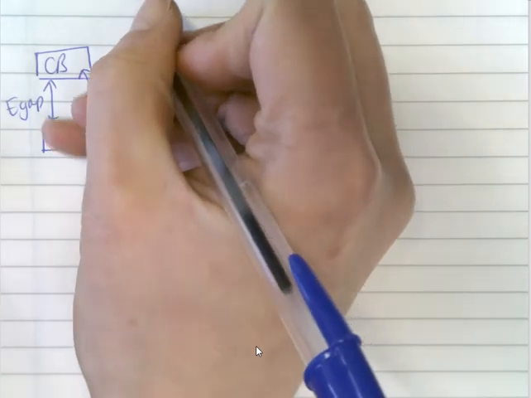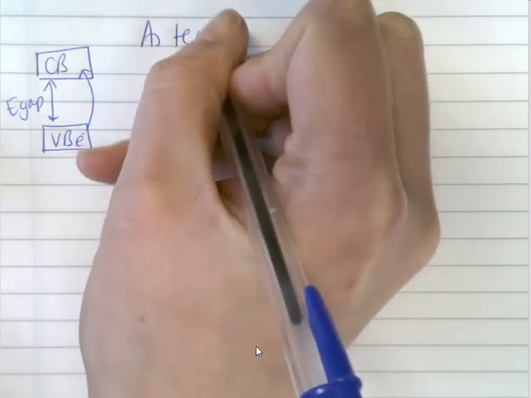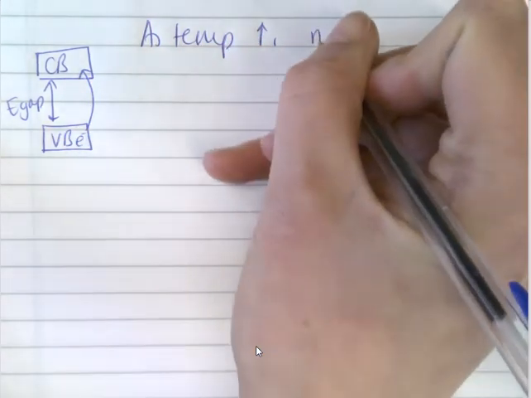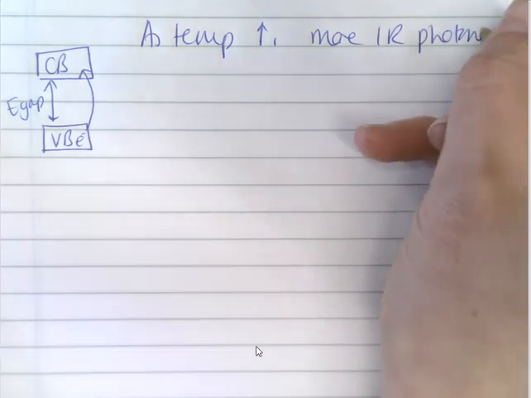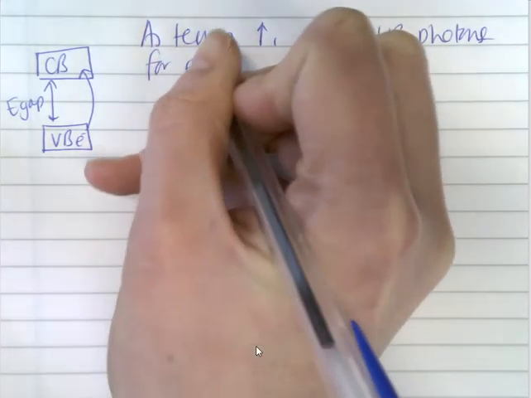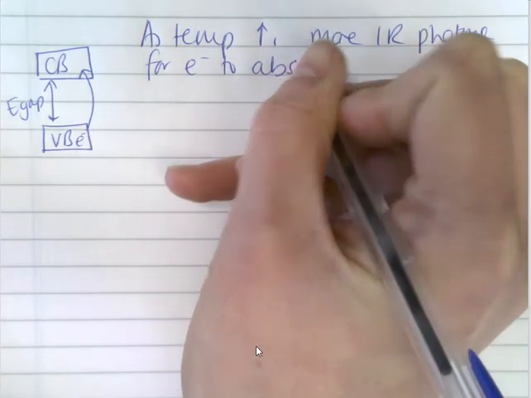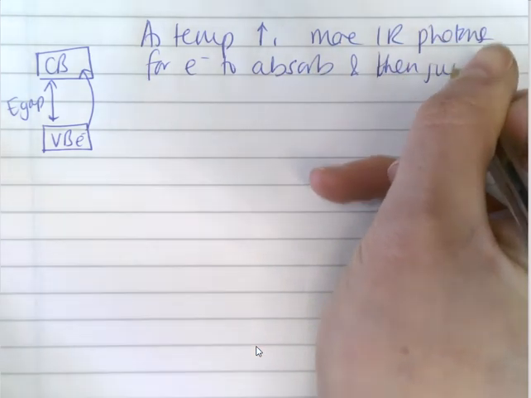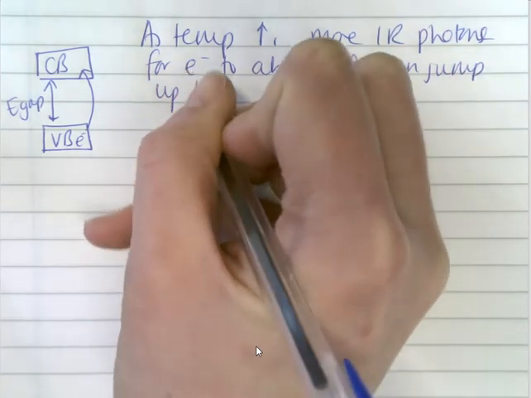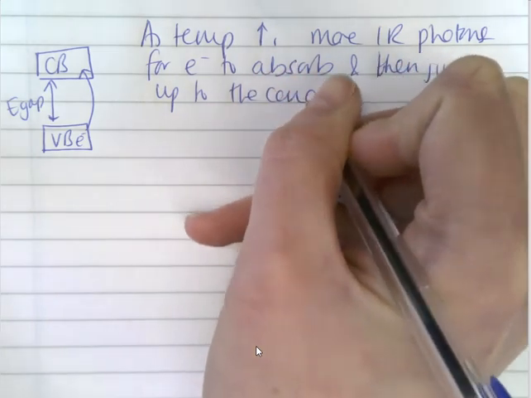And if it is warm, if it's hot, so as temperature increases, there are more IR photons, infrared photons, for electrons to absorb and then jump up to the conduction band.